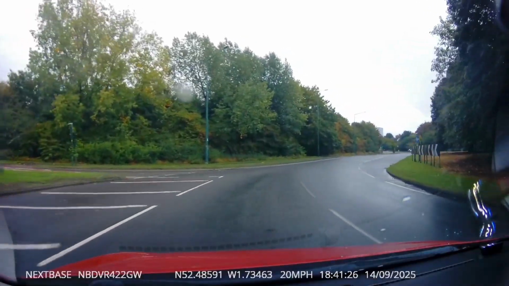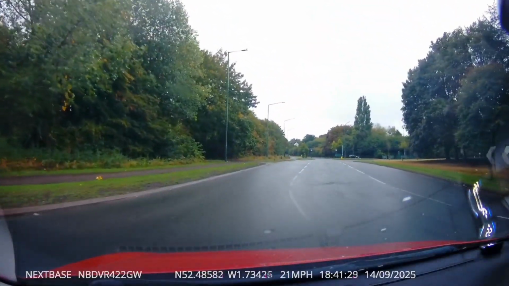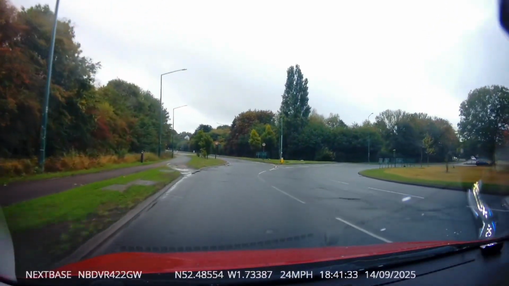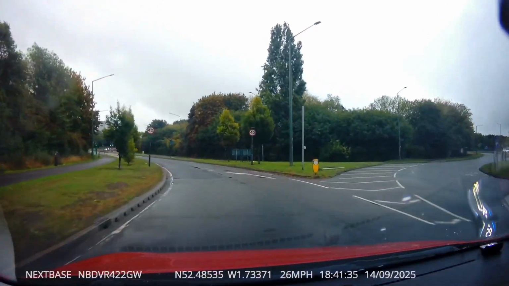By now, you check your centre mirror, left mirror, signal to the left, don't cross over those lines, and the roundabout will direct you off. Remember, when you enter the new road, always check the speed limit. What can you see here?